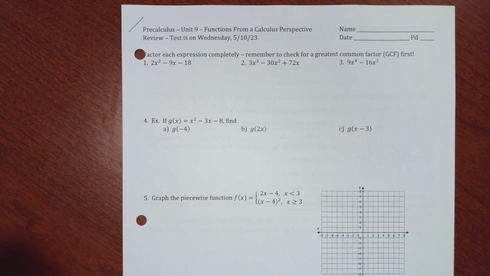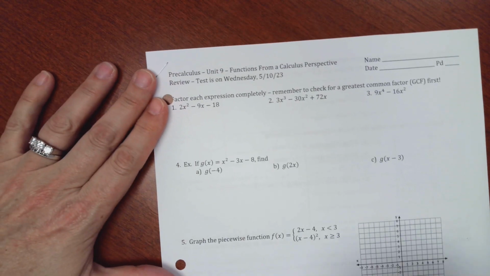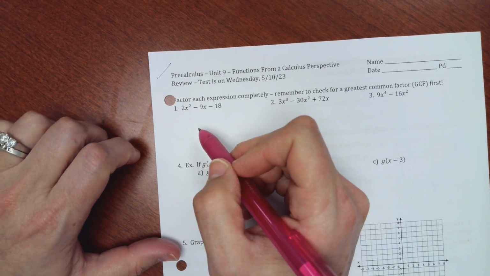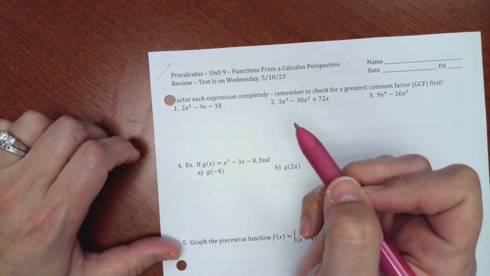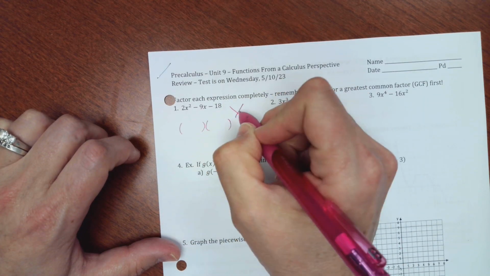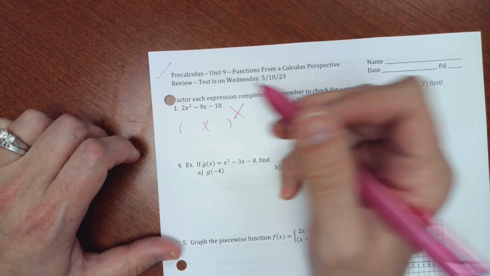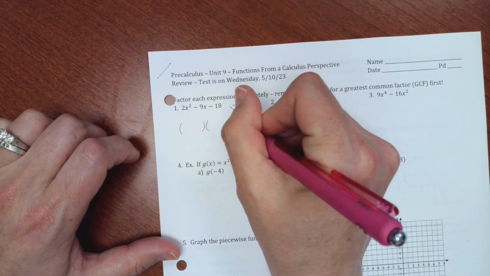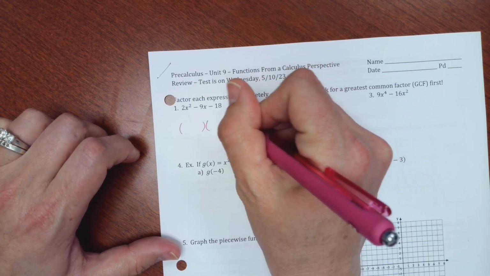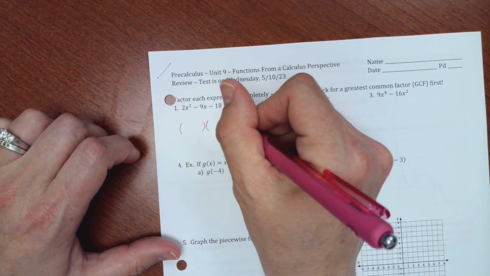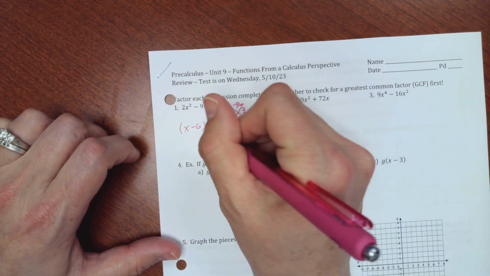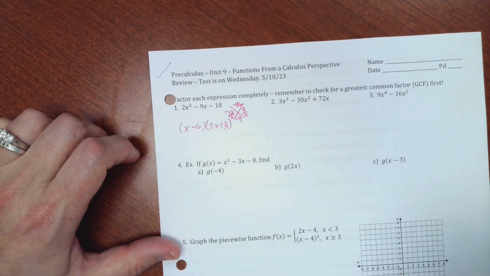Alright, here we go with this review sheet. Make sure you check any factoring for a greatest common factor, right? So 2, 9, and 18 have nothing in common, no x's in common, so you're ready to factor that. However you do it, you could do this puzzle method if you want. You get negative 36 and negative 9. So if you use 12 and 3, negative 12 plus 3, remember you got to divide them by 2. So you get x minus 6 and 2x plus 3, and then you're done.